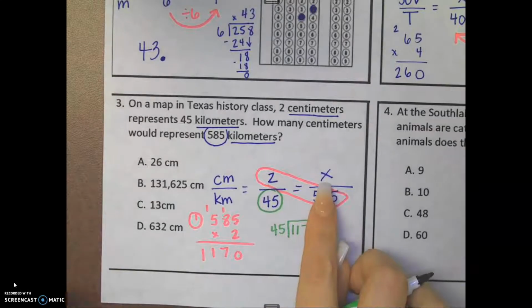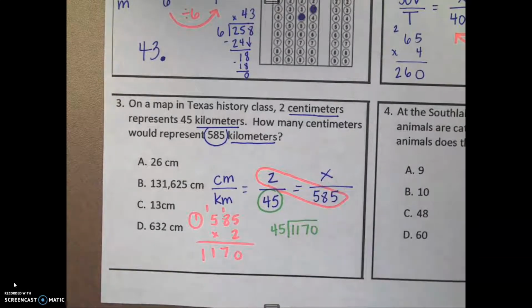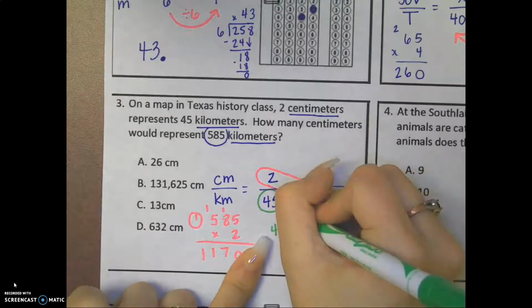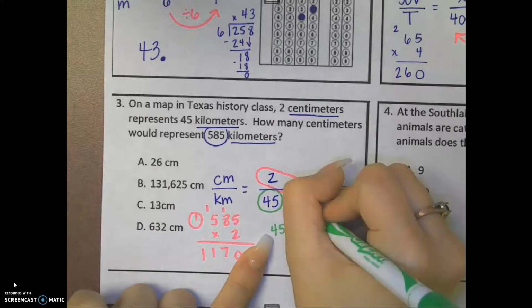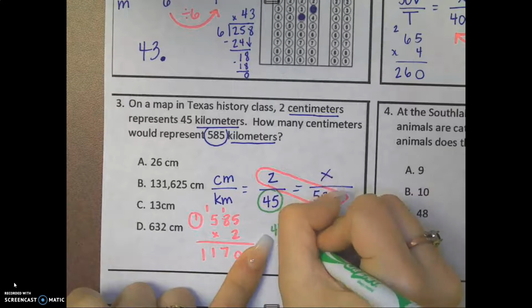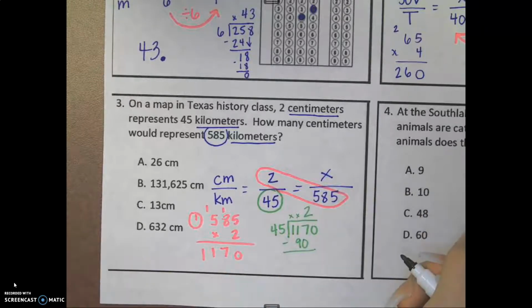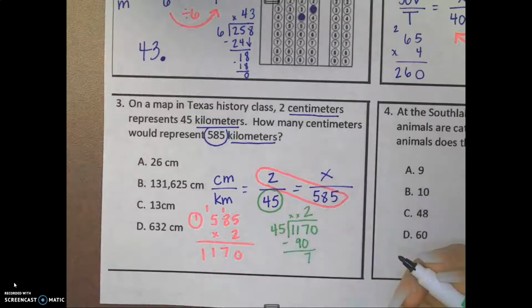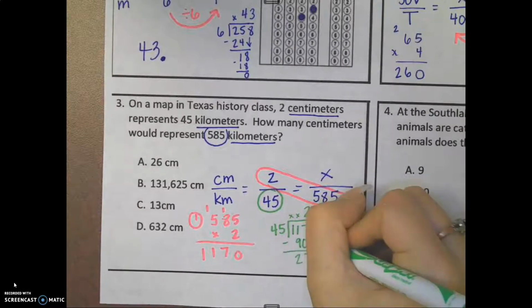Notice how my x, we don't do nothing with it. We don't use it with bat and ball. 45 cannot go into 1. 45 cannot go into 11. But 45 can go into 117 2 times. And we get 90. 7 minus 0 is 7. 11 minus 9 is 2. And we bring down the 0.